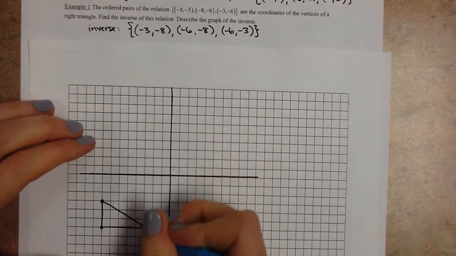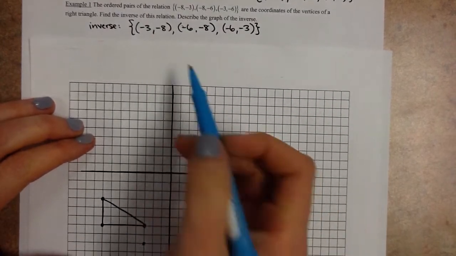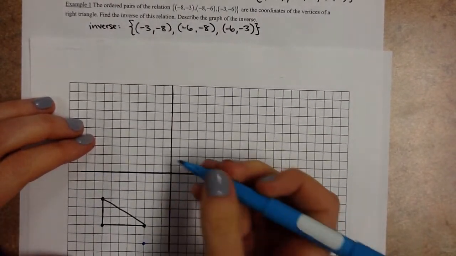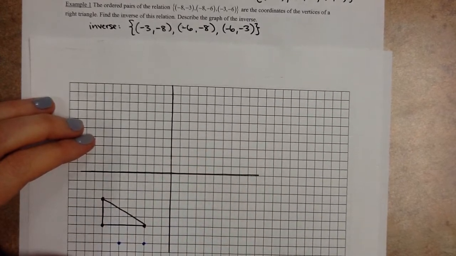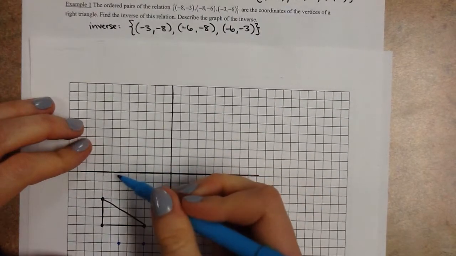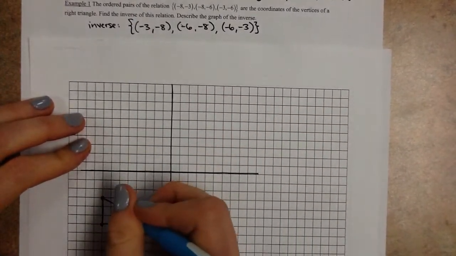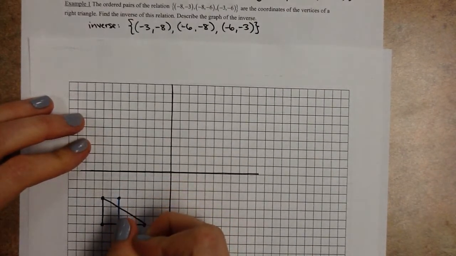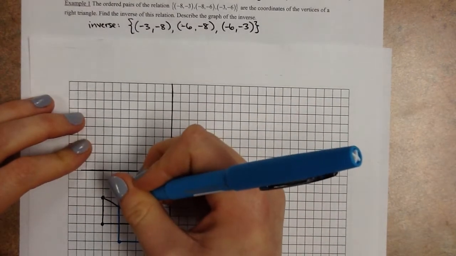So -3, that's -6, so go down 2 more. -6, -8, so here's -3, -6, down here at -8. And then the third one is -6, -3. So over to -6, but only down to -3. All right, so now if we graph this, well, it's barely even showing up that it's blue instead of black. That's okay.